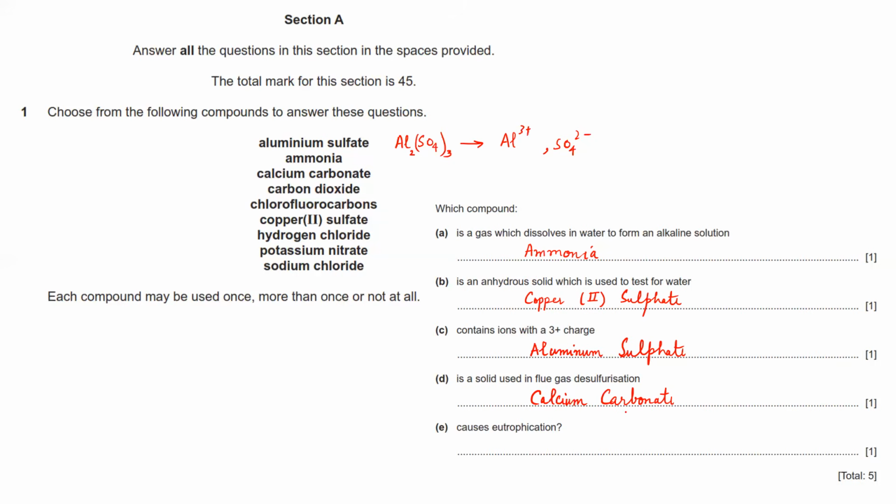Then part E, causes eutrophication. So eutrophication, potassium nitrate, ammonia, anything can be a good option. We have potassium nitrate, yes, ammonia is also there. So any of these two can give you the option. Potassium nitrate and ammonia, anyone can be a good choice. Potassium nitrate is a better choice than ammonia, but both of them give us the eutrophication process.